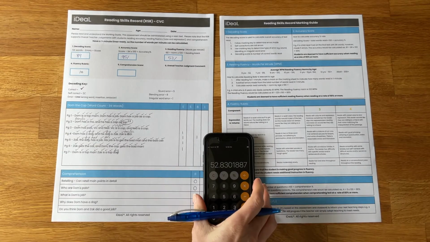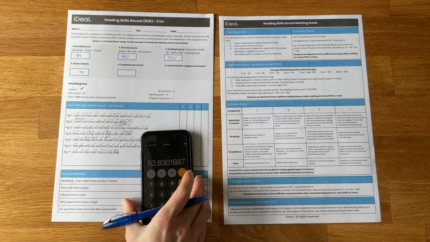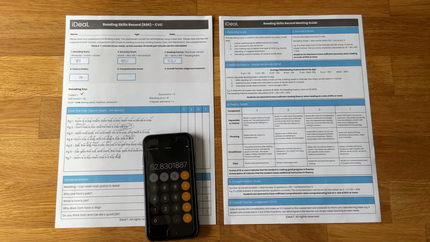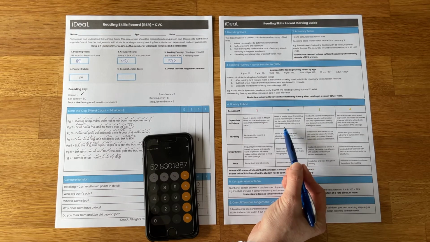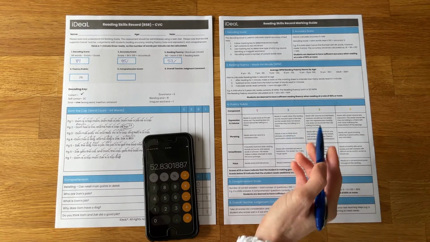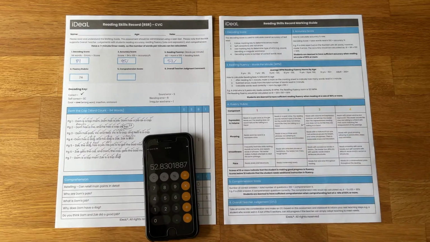Once again, I'm going to have a look at the fluency rubric. So let's have a look here. Reads in a quiet voice. The reading sounds natural in part of the text, but the reader does not always sound like they're talking to a friend. That's a really good one to describe his reading.